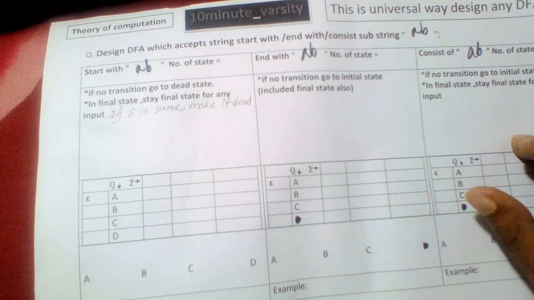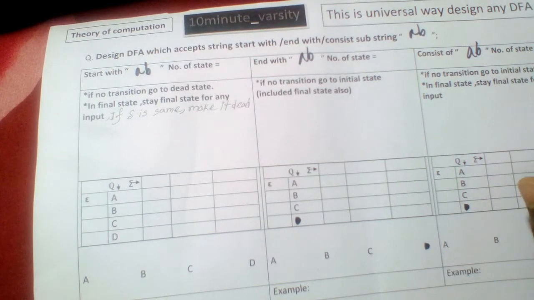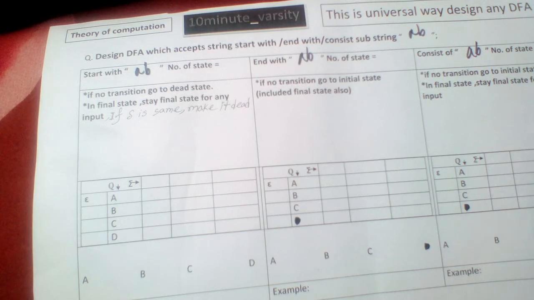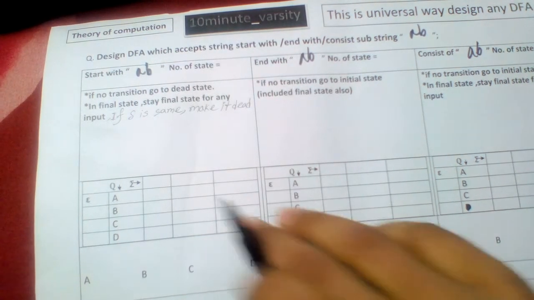One thing I prefer most is that if you learn these three rules, starts with, ends with, and contains problems, comparatively, you will get a clear concept, I hope. So let's start without talking so much.